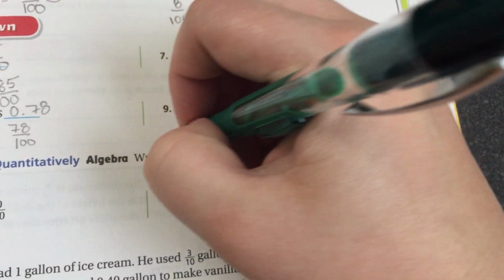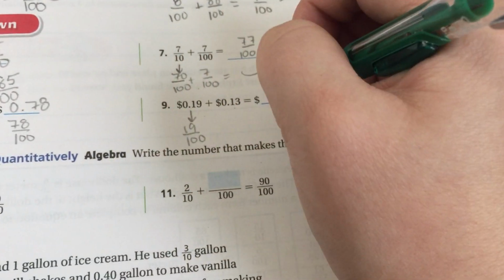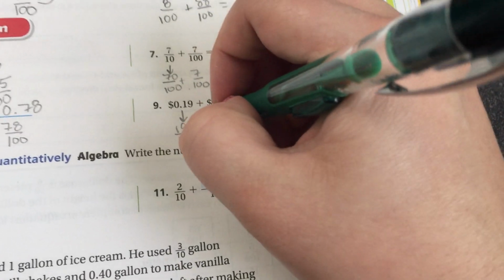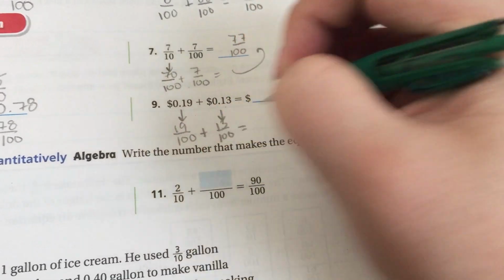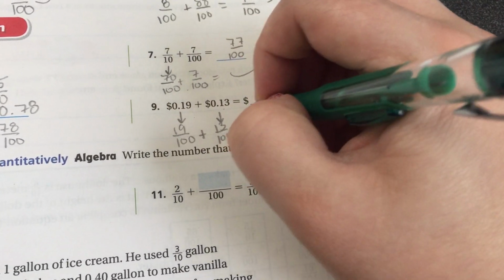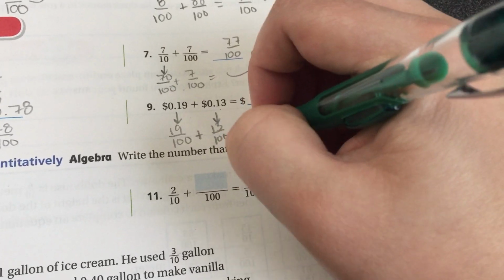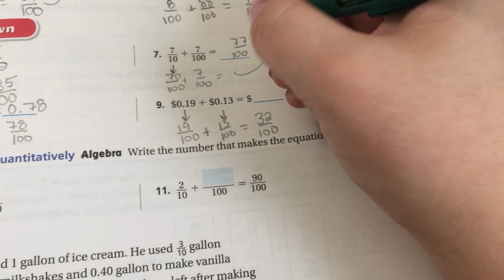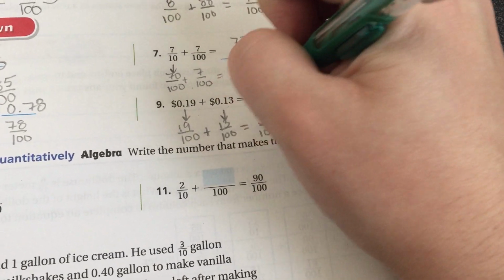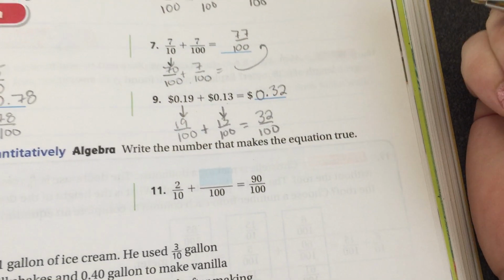This is 19 hundredths because it's 19 cents, 19 out of 100 cents. This is 13 hundredths. Add them together. And I get 32 out of 100, which is the same thing as 0 and 32 cents.